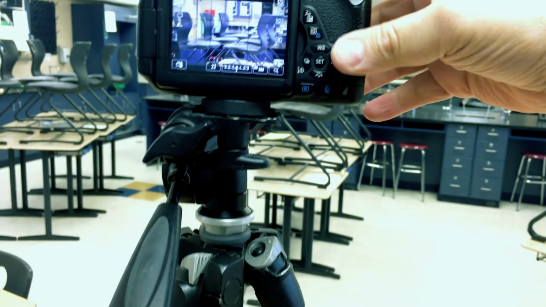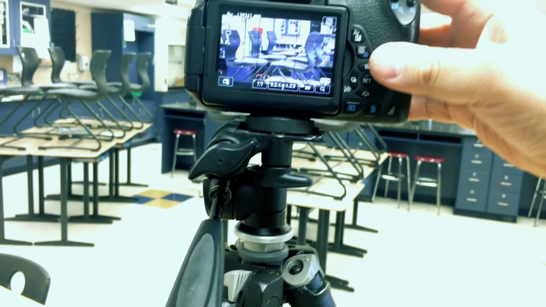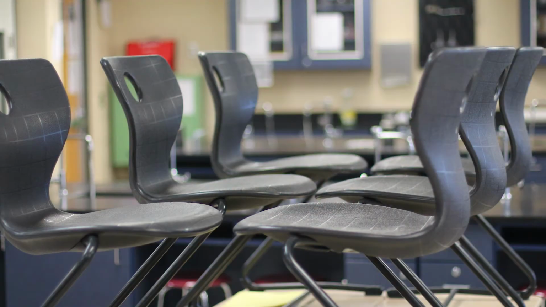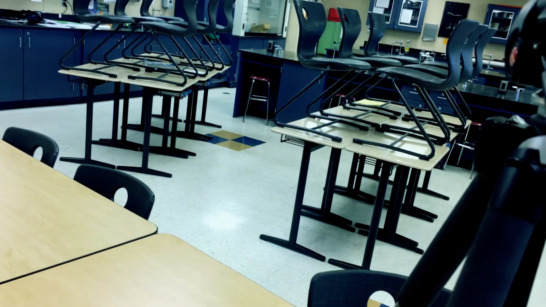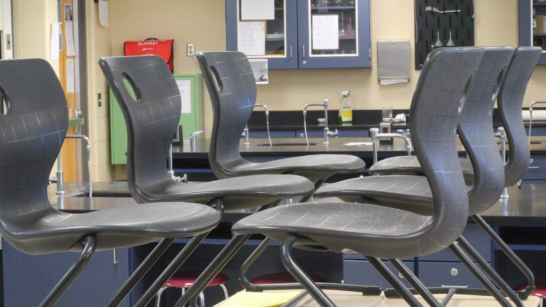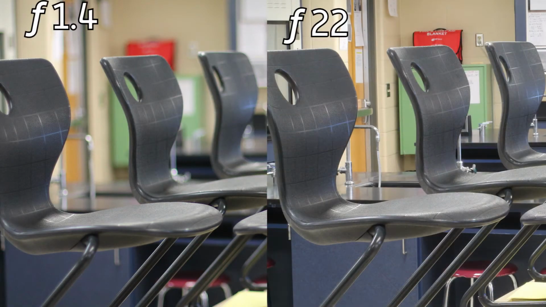So this first image will be at 1.4. And then for the next picture, I'm going to put the aperture back at 22, and I'm going to shoot with the exact same focus. So you can see how the aperture affects the depth of field.